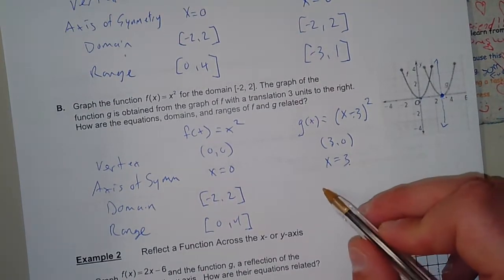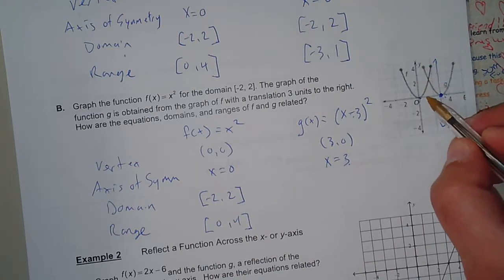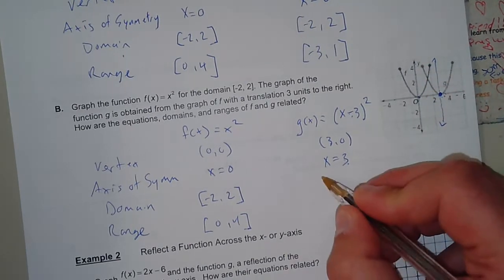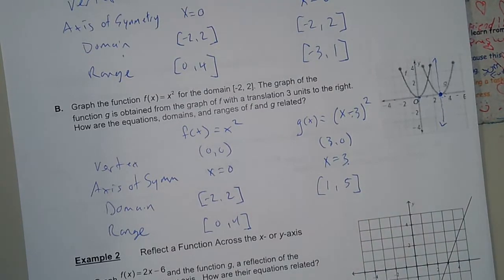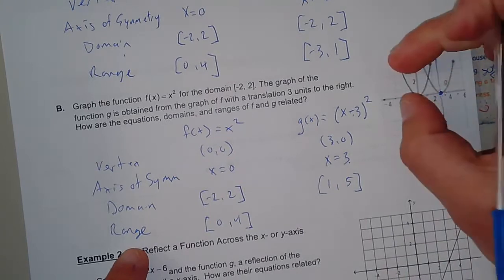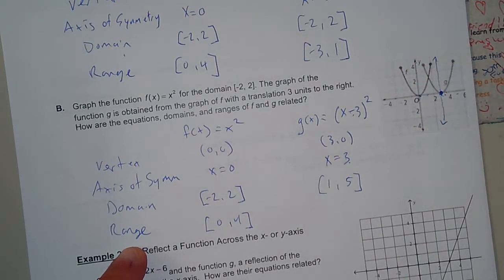The domain is different now. Since we shifted everything to the right 3, the domain is now from 1 to 5. And then also, if you think about it, the range doesn't change because when you just shift it left to right, we didn't go up or down at all. So it still just goes from 0 to 4 for the range.